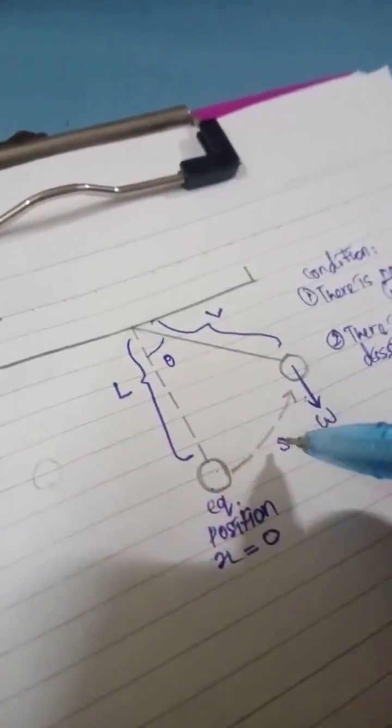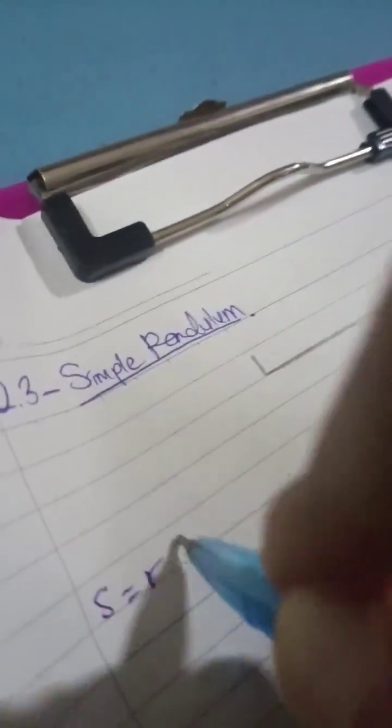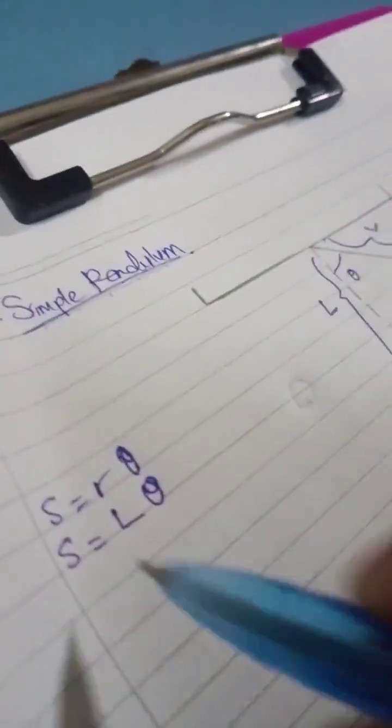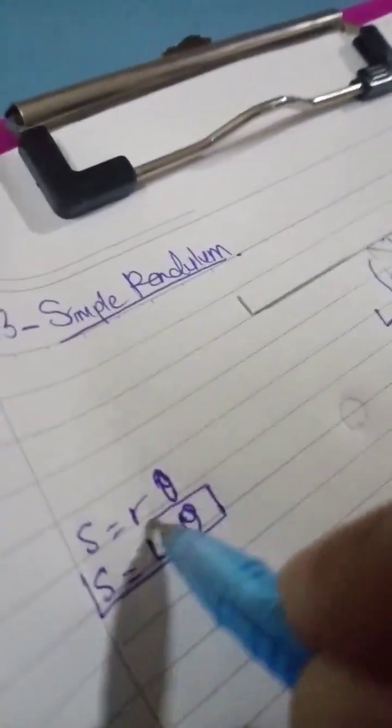We can actually calculate S. So how do we calculate S? We use the formula length of the arc, which is S equal to R theta. Okay, which R is the length of the string, as you can see, and then theta is here and S is here. So when we derive the formula, S is equal to L theta. Okay, so here is the formula to find the displacement. Okay, here this is what we call as a linear displacement.